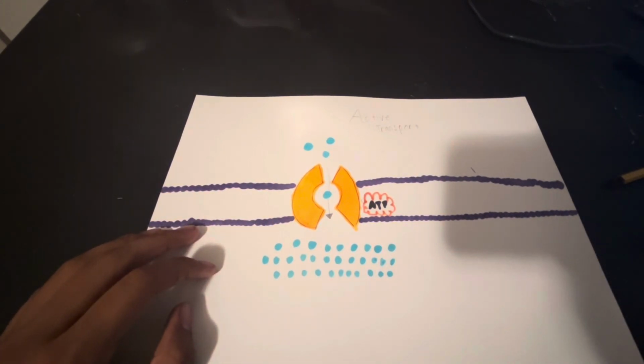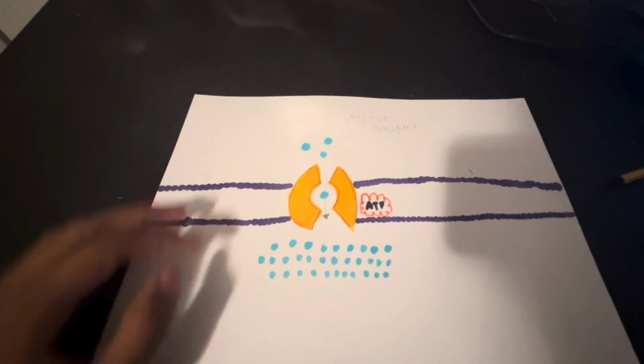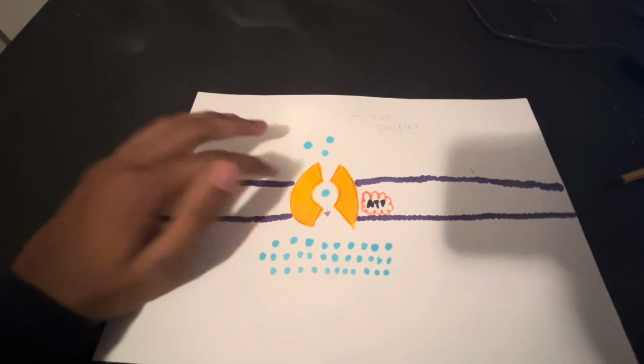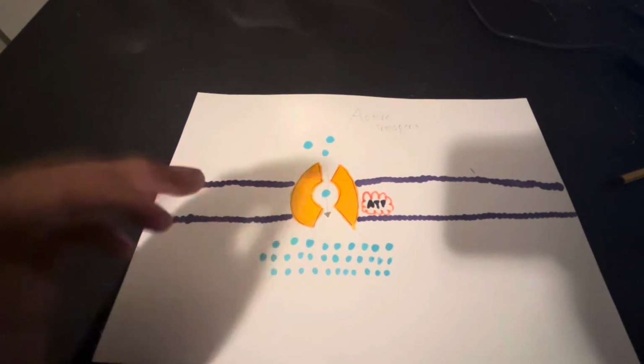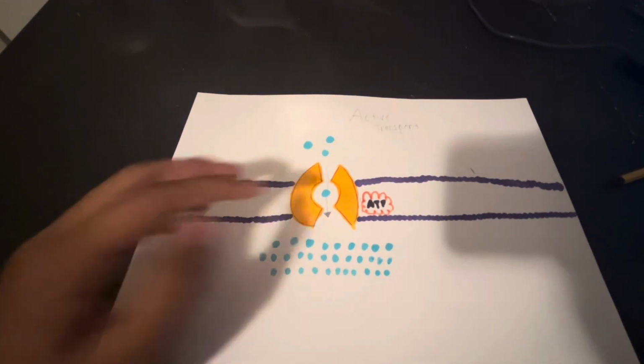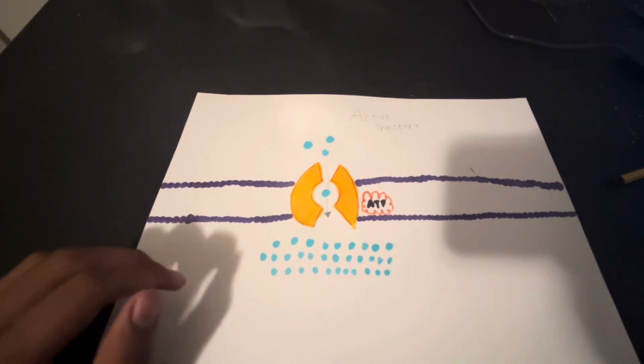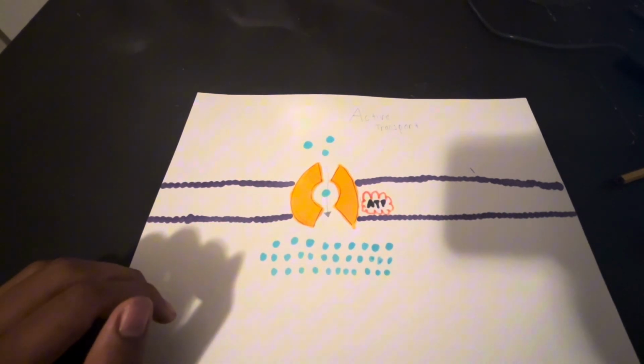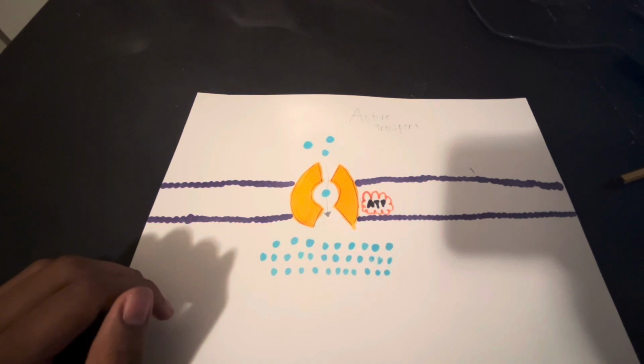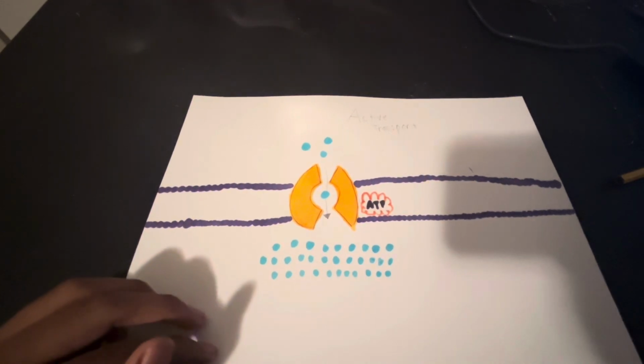Now, active transport is different. This one does need energy. That's because it moves substances from low concentrations to high concentrations, which is the opposite of diffusion. Cells use protein pumps and ATP energy to push molecules where they need to go. A good example is the sodium-potassium pump that helps nerve cells work properly.